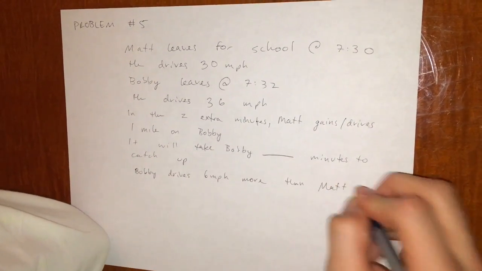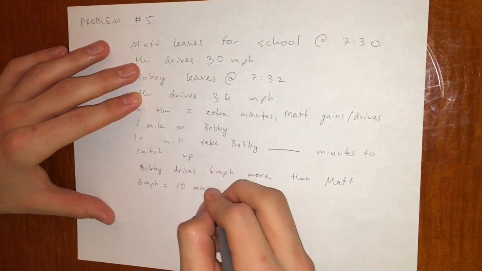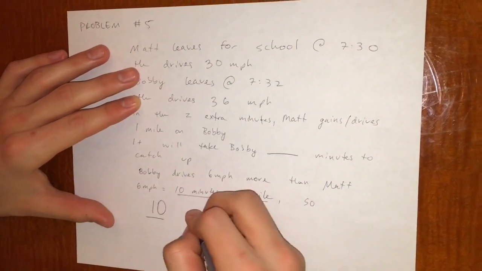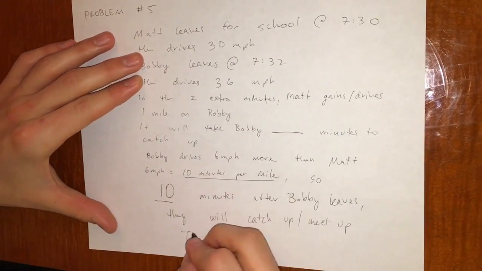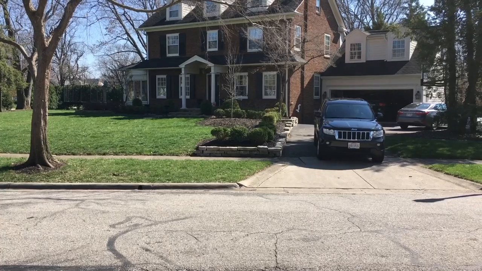Bobby drives 6 miles per hour more than Matt, so 6 miles per hour equals 10 minutes per mile. So, 10 minutes after Bobby leaves, they will catch up or meet up. This occurs at 7:42.